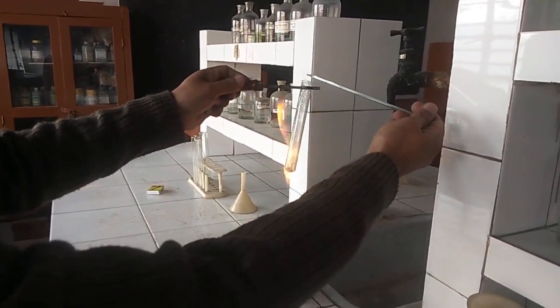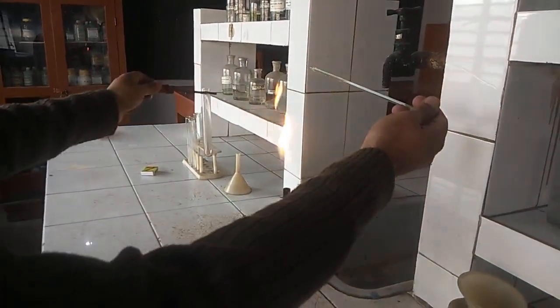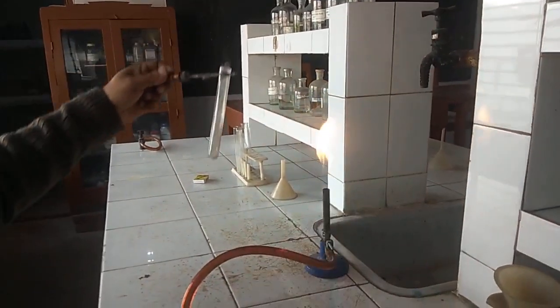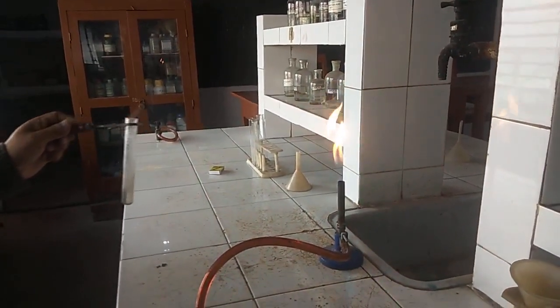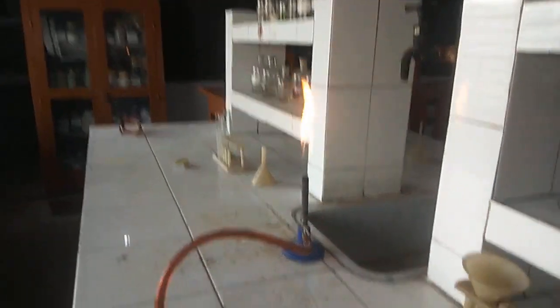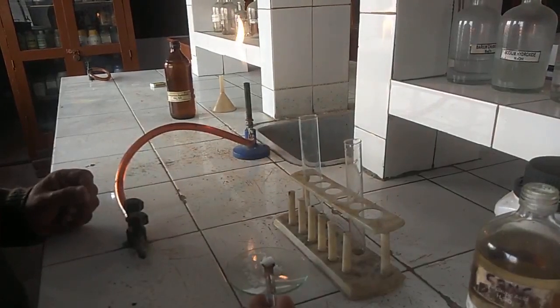The formation of dense white fumes confirms the presence of chloride ion in the salt. Basically, chloride ions react with ammonium ions present in aqueous solution of ammonia and form ammonium chloride. The white vapors formed are of ammonium chloride.